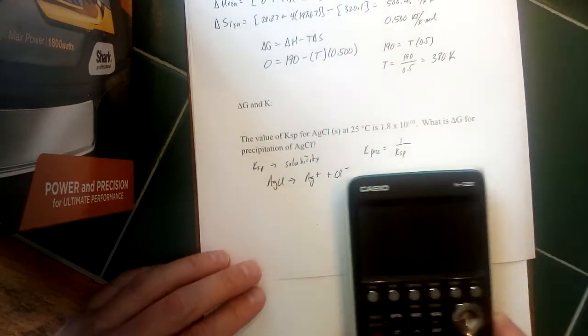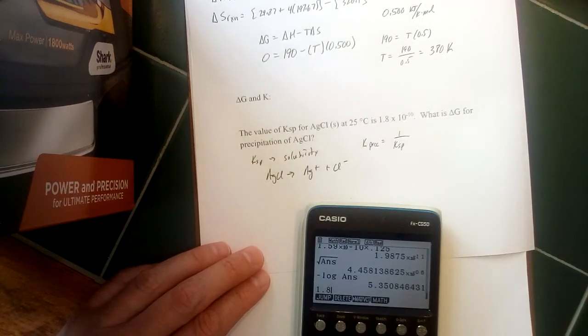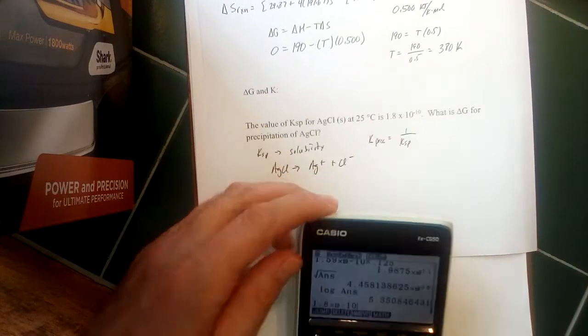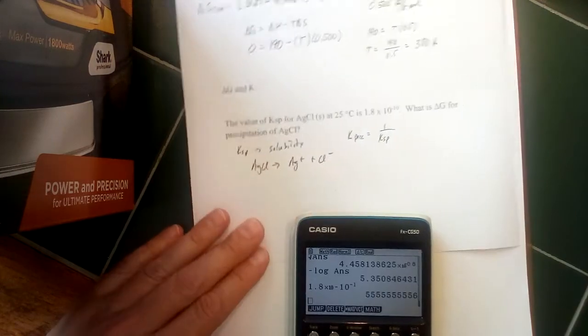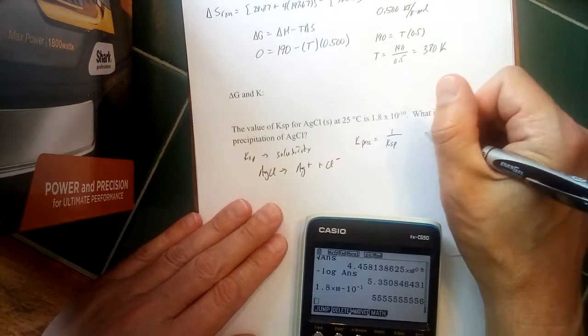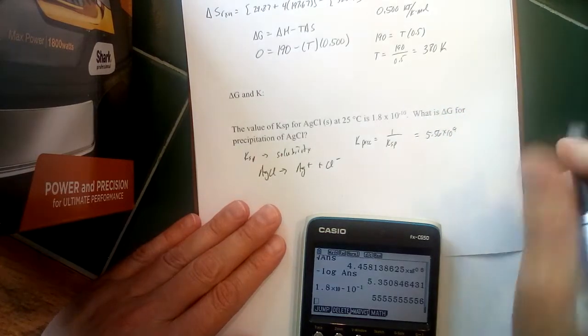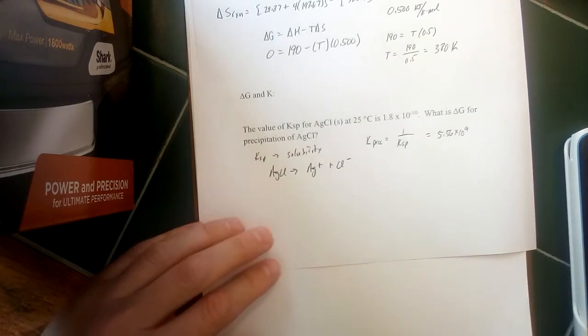So if we take that value, 1.8 times 10 to the minus 10th, and invert it, that's a button I don't use that often on my calculator, but there it is. That becomes 5.56 times 10 to the 9th power. So that's our equilibrium constant. That's what we want to relate to delta G.